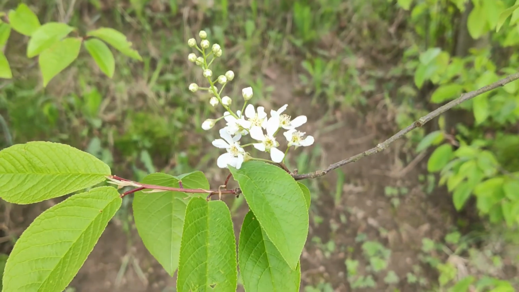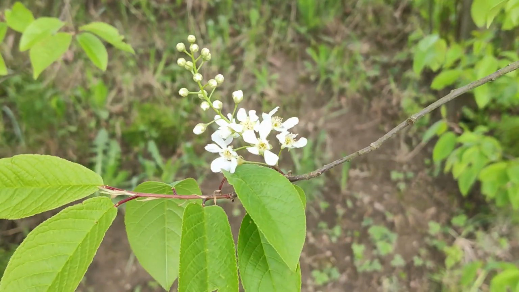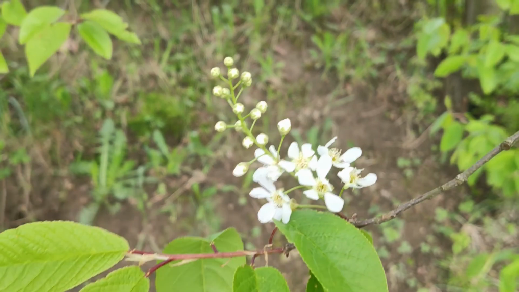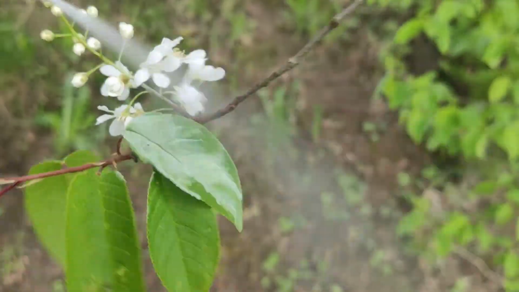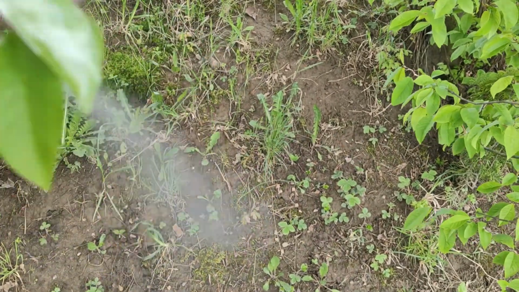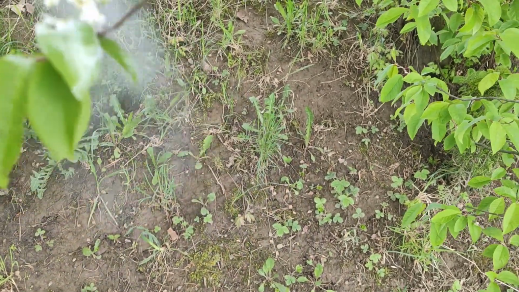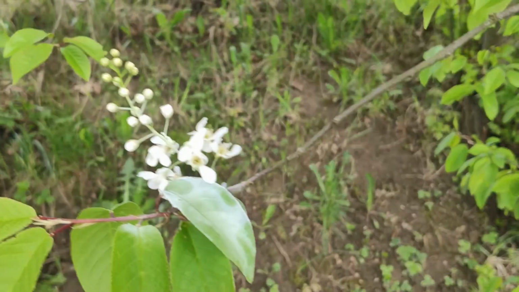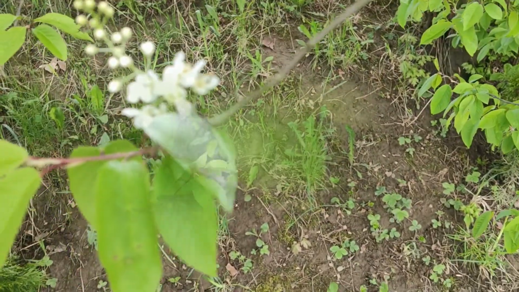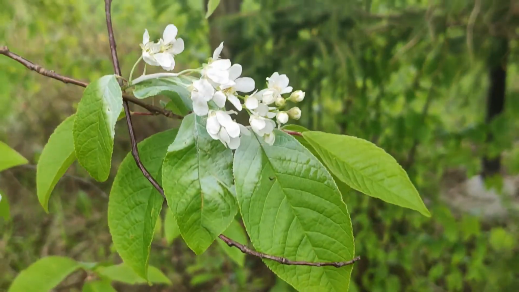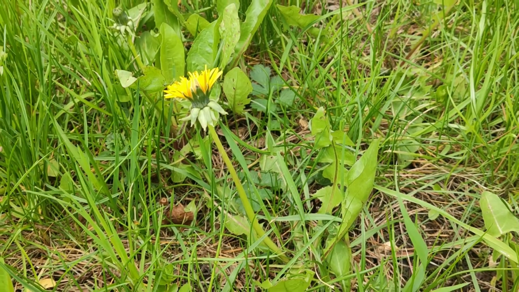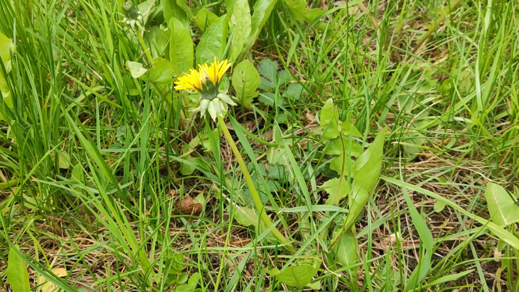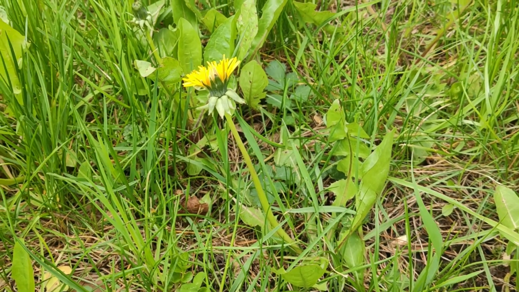Okay, and the last tree will be the bird cherry blossom with the foliage growing next to it. Okay, now let's see the frost impact on some types of grass.